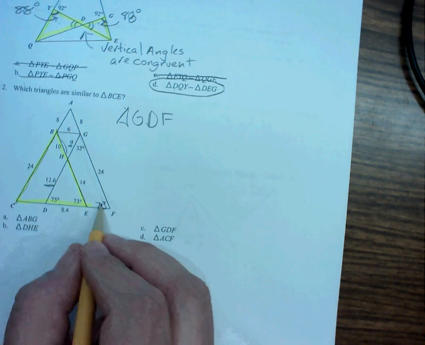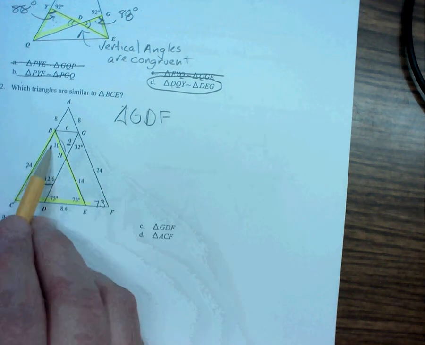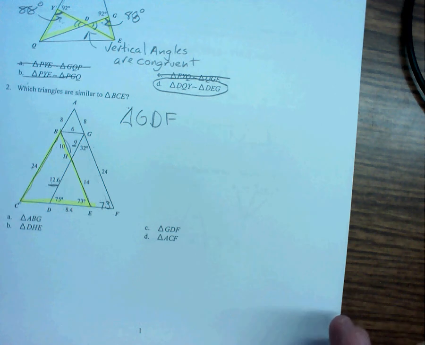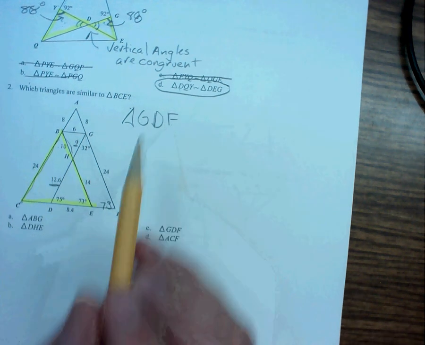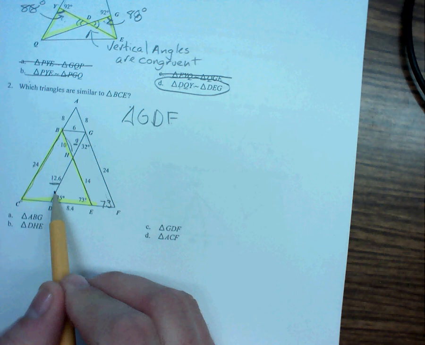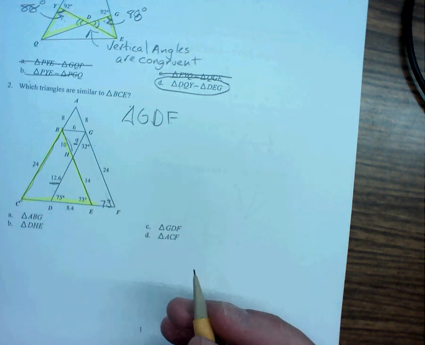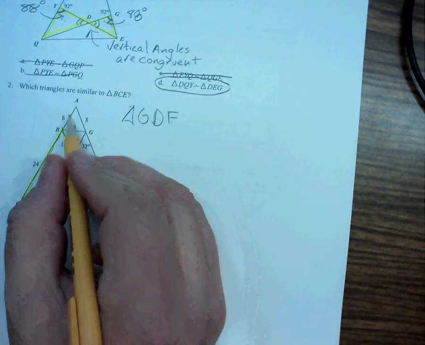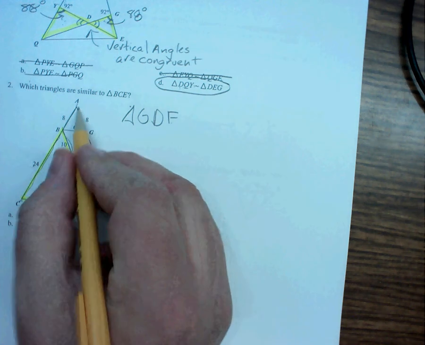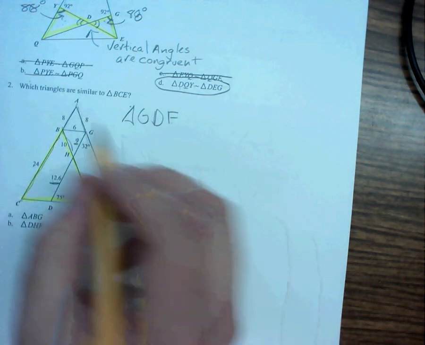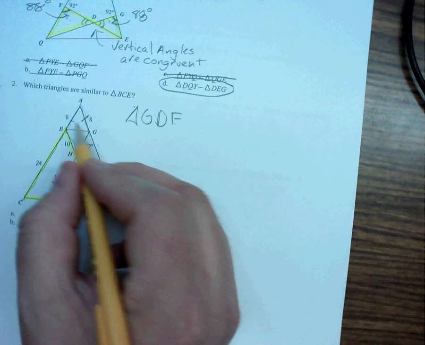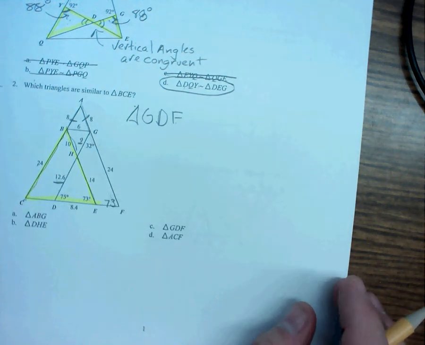So the angles are congruent. This angle is congruent, but I don't really know if this is 32 or not. So that doesn't really help me a whole lot. It almost appears as if GDF is congruent, but we're looking for similarity. I did notice, though, notice how these two sides are congruent. Do you guys notice that?